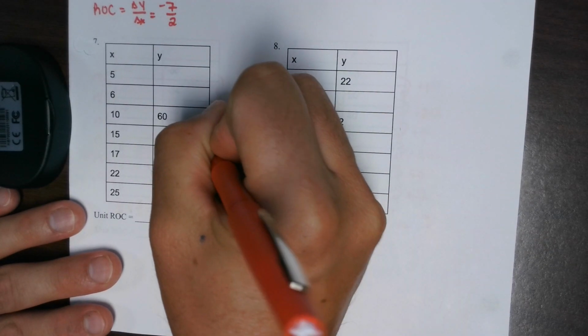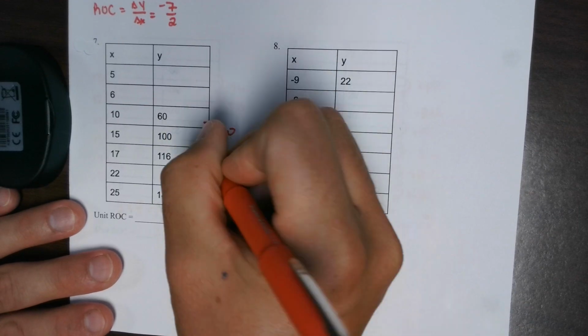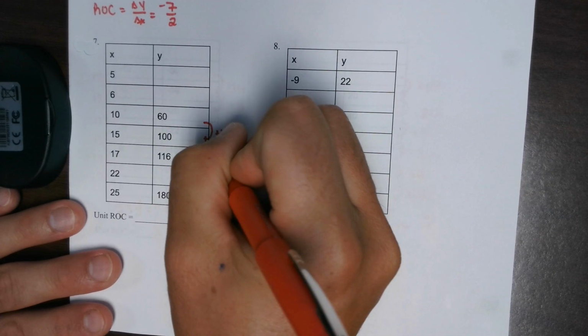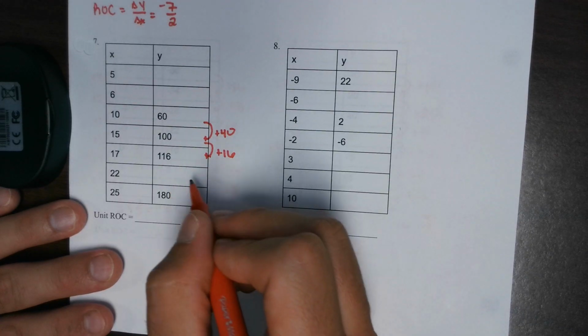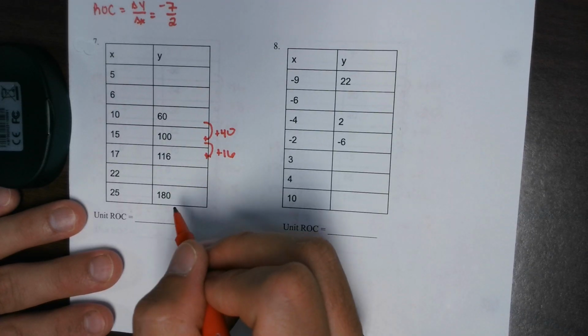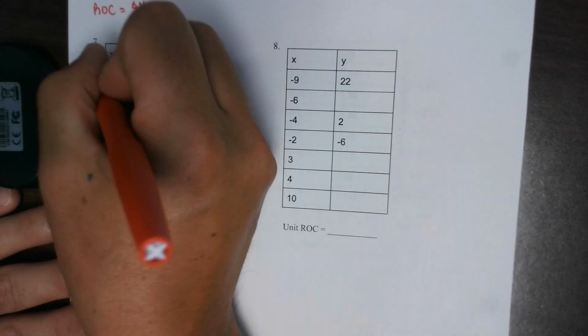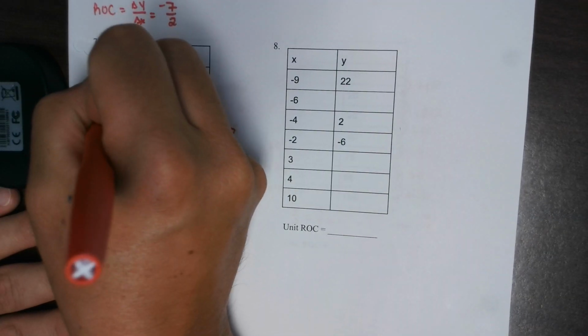60 to 100, I add 40. 100 to 116, I add 16. Okay, those are the only 2 that we have here. Then there's a big gap between the 116 and 180. I'm not going to do anything with that. Instead, I'm going to find all of these changes in x's.